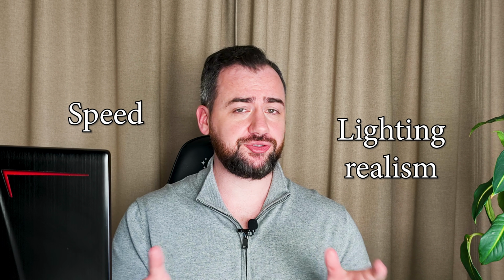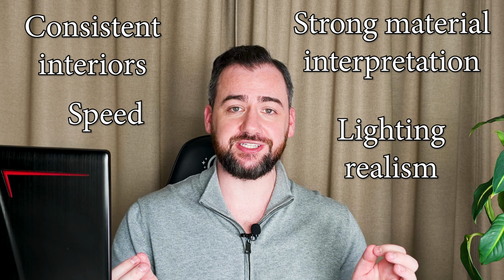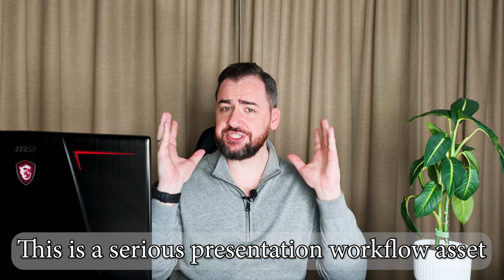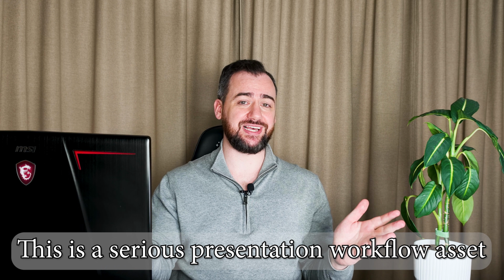The major strengths are speed, lighting realism, strong material interpretation, and consistency between the interior scenes. The weaknesses are manageable. Occasional fine detailing inconsistencies or rare geometry misinterpretations. Nothing that breaks the image. So overall, this is a serious presentation workflow asset.